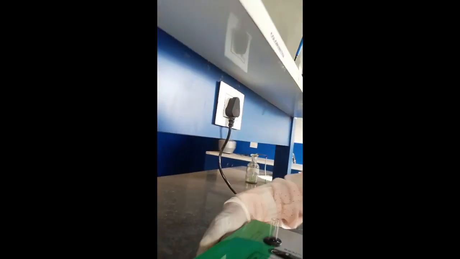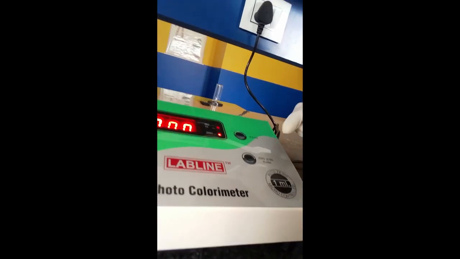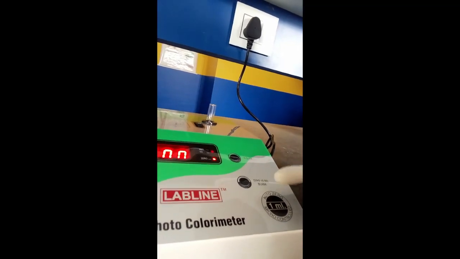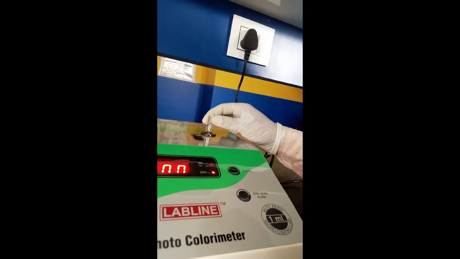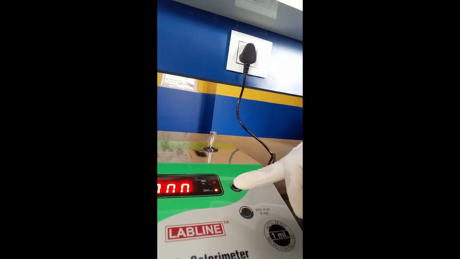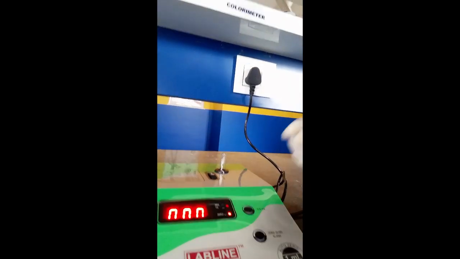Then we have one switch here. We have this switch here. Okay. After that, you can see there are two buttons given. So it is the auto 0 button. You put the distilled water here and then press 0, so that the result will be blank, and when you put the color solution, the result will change, so that you will note it down.